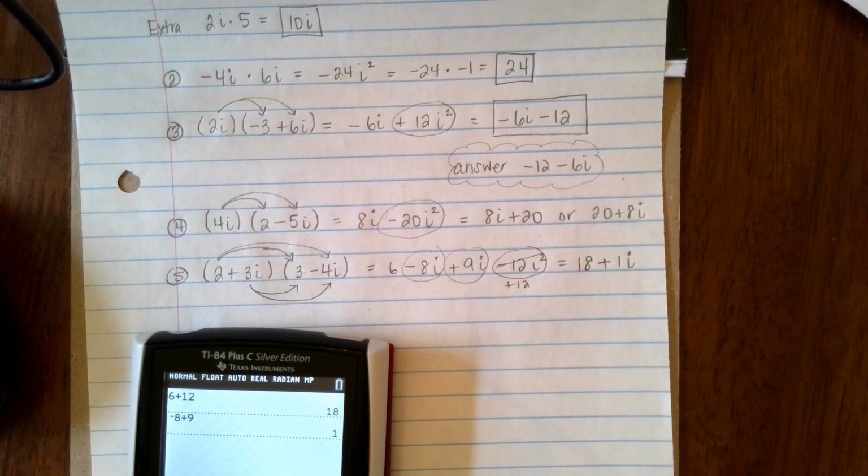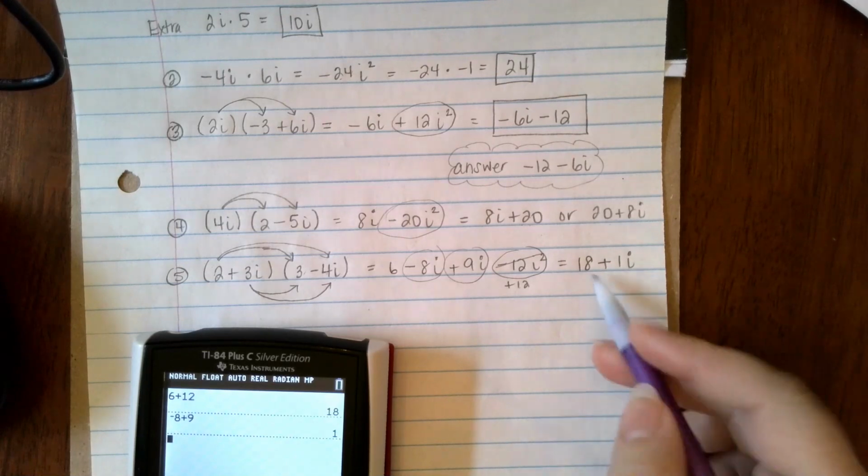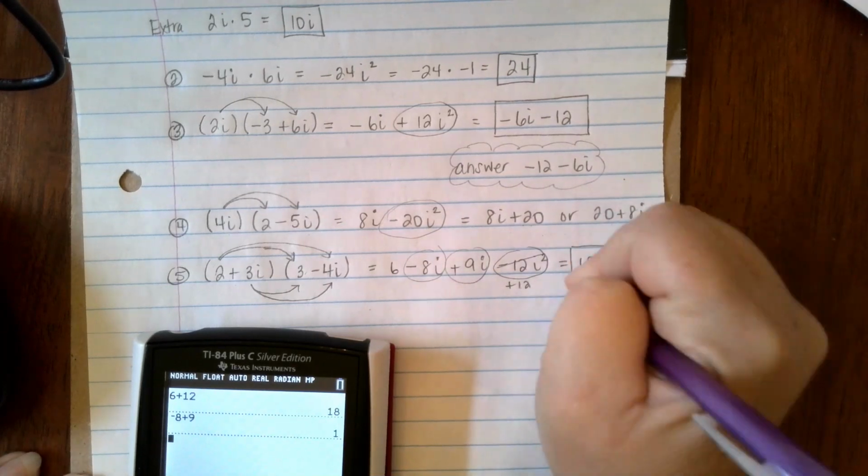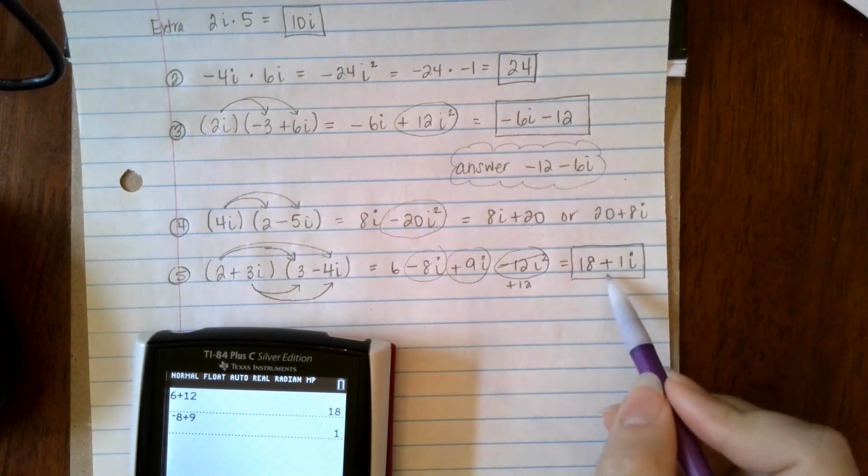You don't have to write the 1, but you can. 18 plus 1i. If you're doing multiple choice, they aren't going to have the 1 there. They will just have the i. 18 plus i.